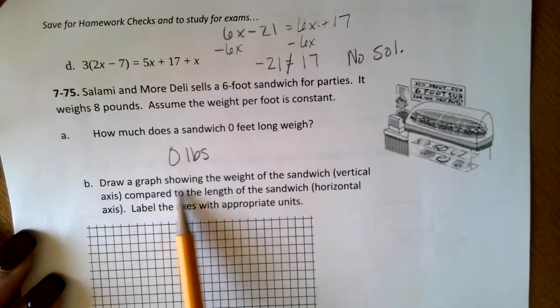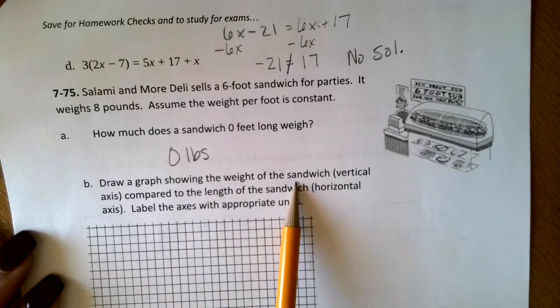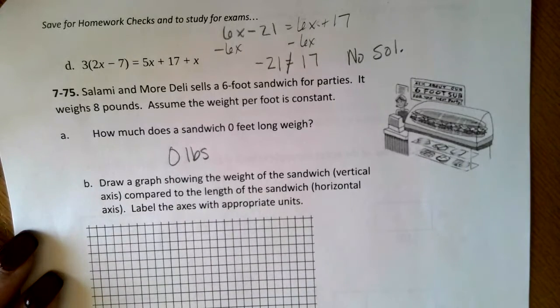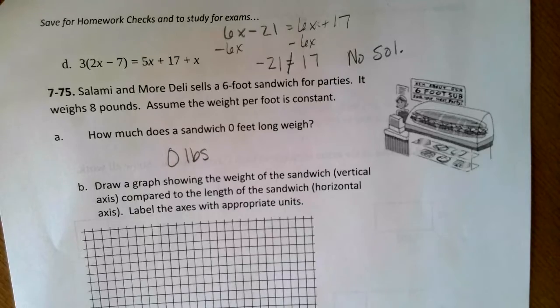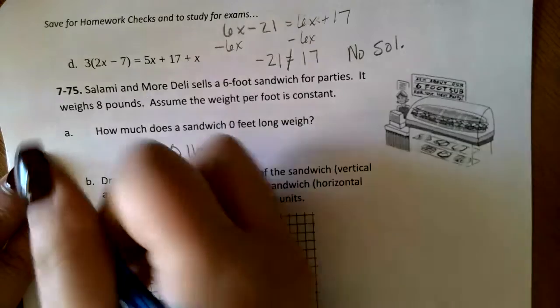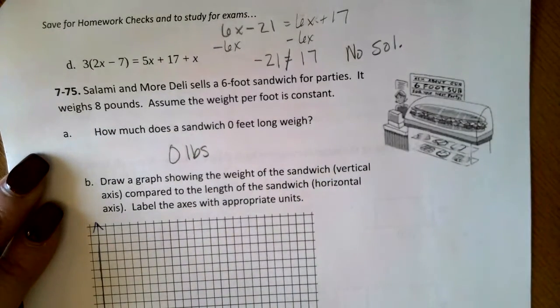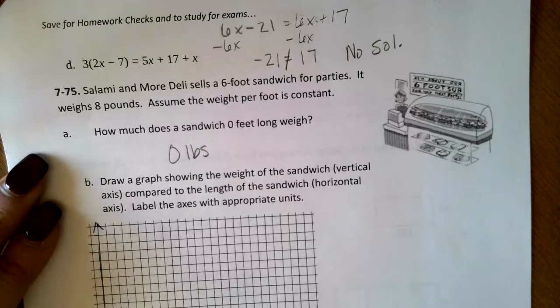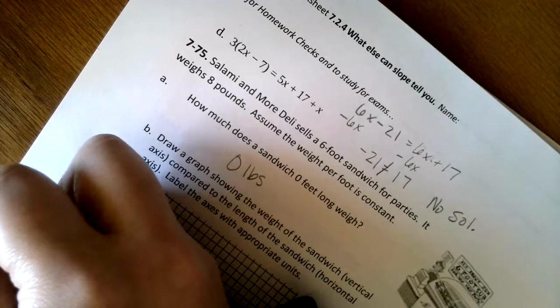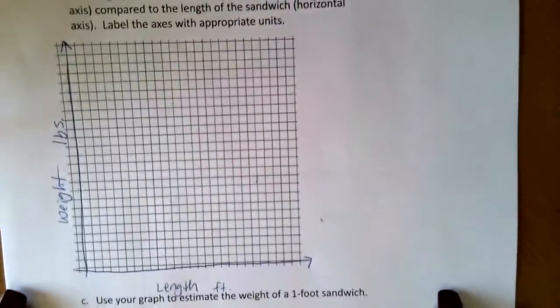Next one, we're going to draw a graph showing the weight of the sandwich on our vertical axis and compare the length of the sandwich on the horizontal. So I'm just going to pull out my pen here and draw us an x-axis and a y-axis. Sorry, that was not very straight. Okay, so this is the length, and it's measured in feet. This is my weight, measured in pounds. Okay. There we go.